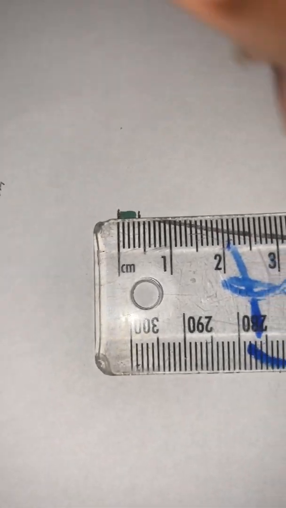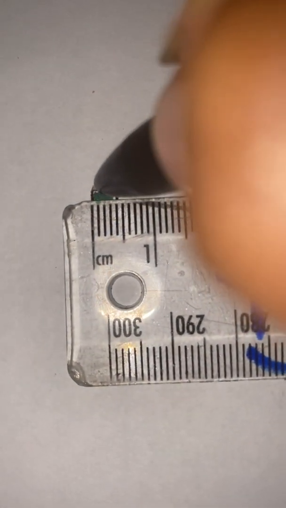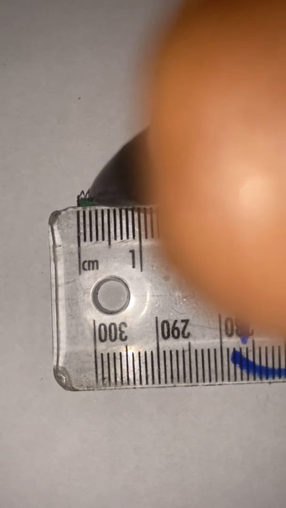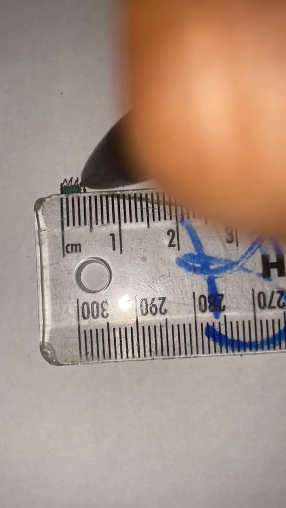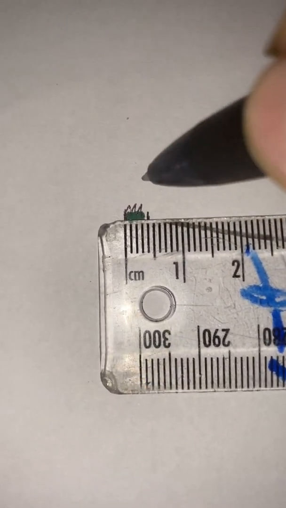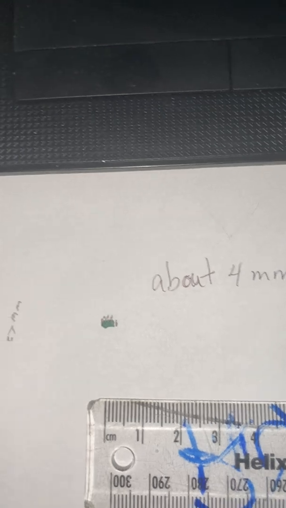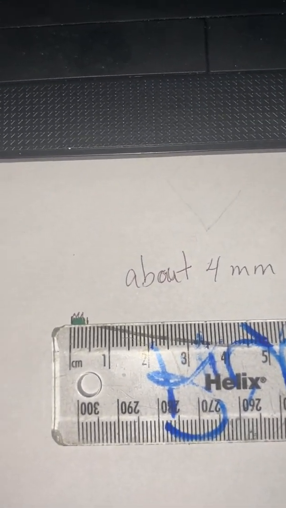Let me mark that for you. From here to here is 1. This is 2. This is 3. 3 stops right there, and you can see it's less than 3. And it's still less than 3, but it doesn't reach 4. Still more than 3, but it doesn't reach 4. So when we write this little measurement, we would write about 4 millimeters. The same rule applies when we're measuring with centimeters. If it passes the last number, it goes on to the other one. So that's about 4 centimeters.